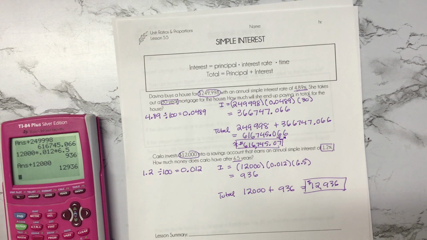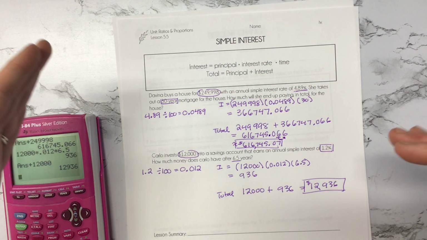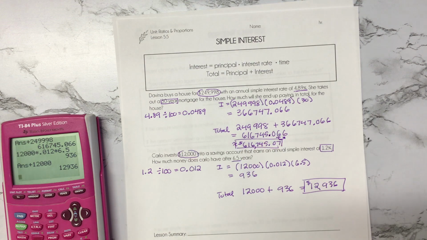Okay, so here's your formulas. Just sort the information into that, multiply, then add if you're finding a total.